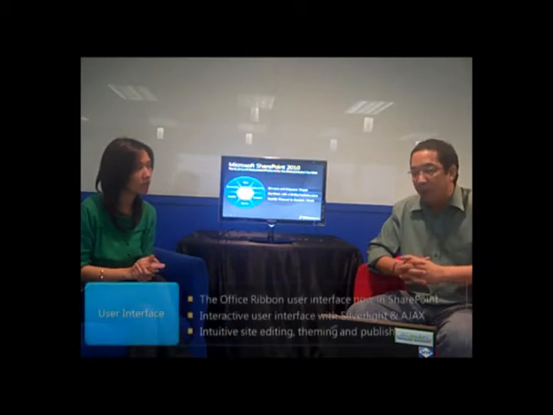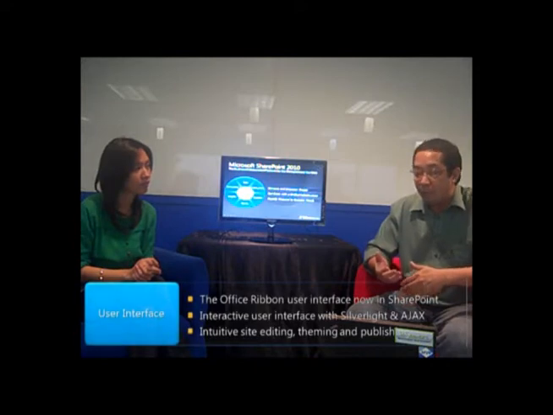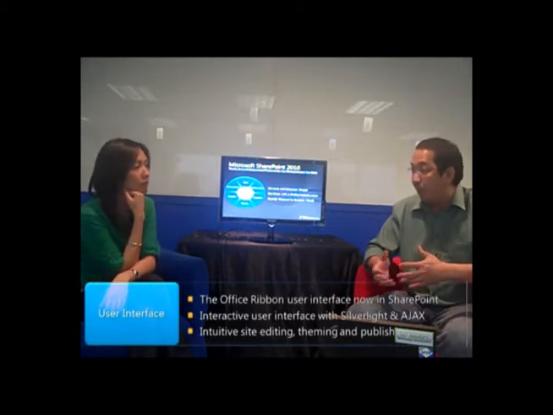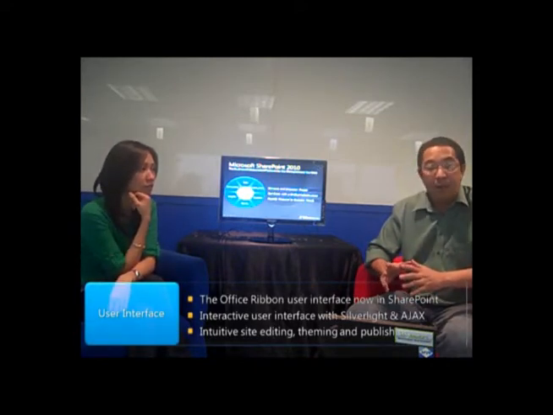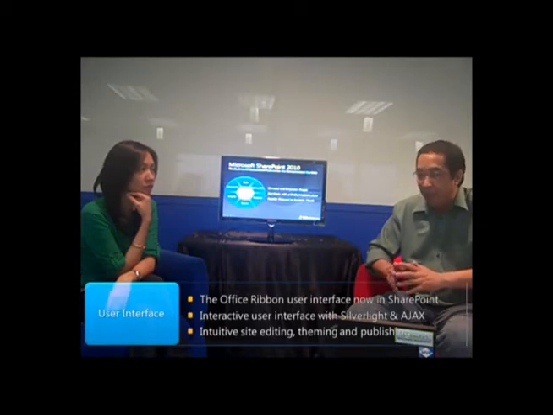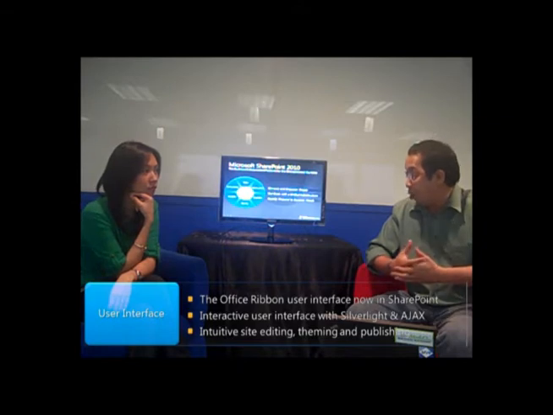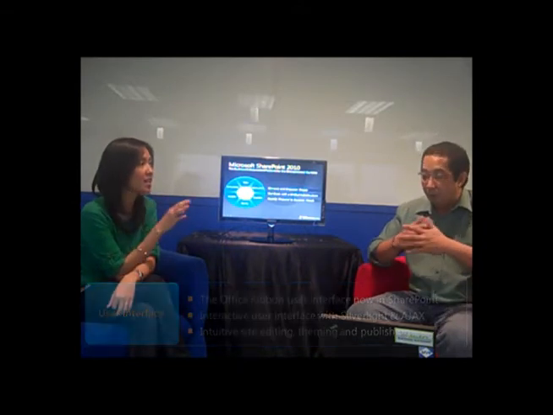Number one, when we say enhancement on the user interface of the product, Microsoft has made the Office Ribbon available now in the interface of SharePoint 2010. Plus, of course, the interactive user interface with Silverlight and Ajax. Okay. Then Ajax, that's not the SOAP. No. It is Ajax as a technology. Asynchronous JavaScript and XML.